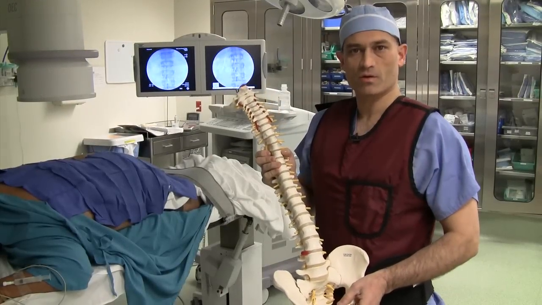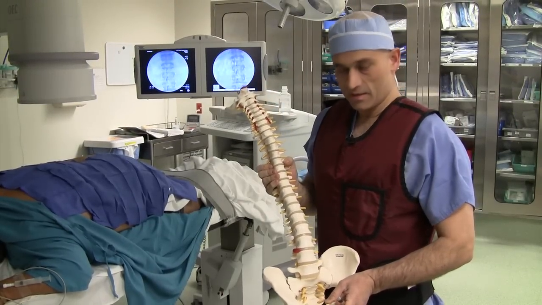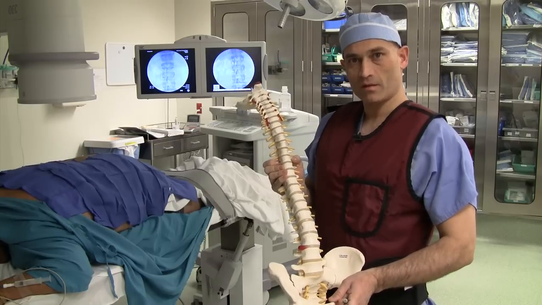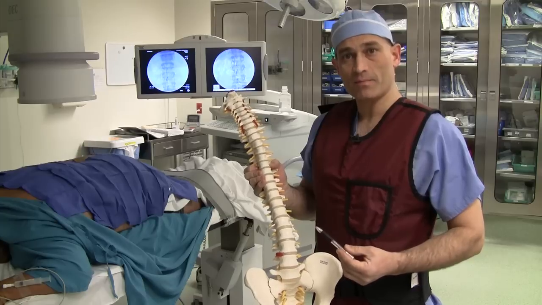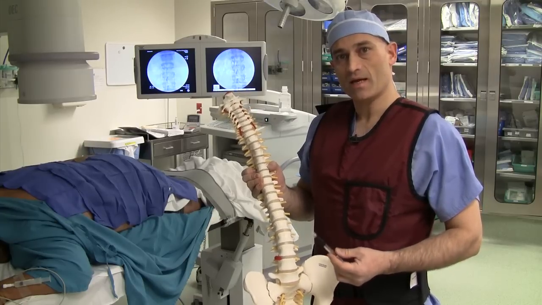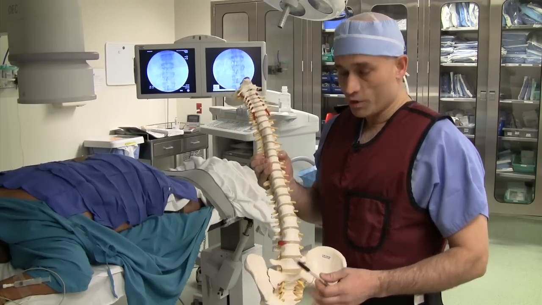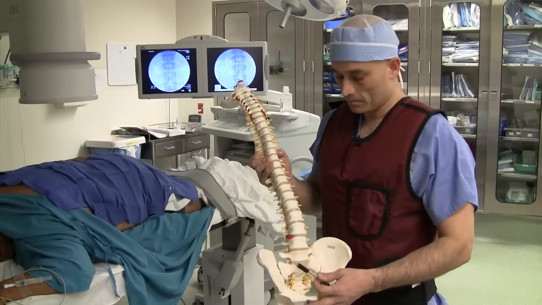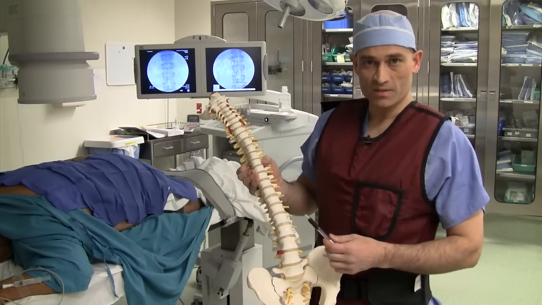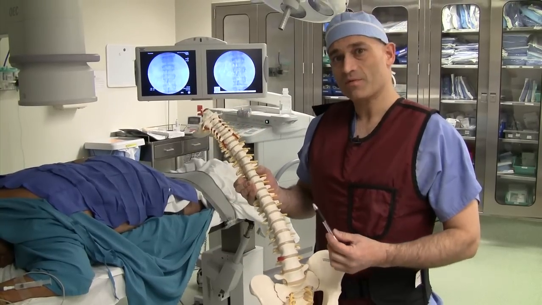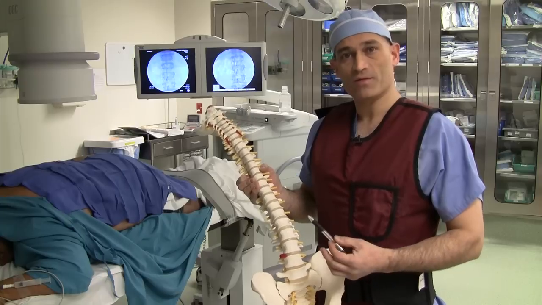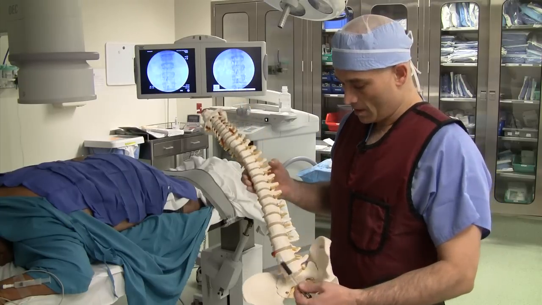Hello, I'm Dr. Richard Cole with NJSR, and today we're doing a transforaminal epidural injection. The procedure is used to help people with herniated discs and nerve compression, which can lead to back and leg pain. And what I'd like to do is to use this plastic spine model to demonstrate some of the anatomy and some of the details of the condition and the treatment that we're going to use.